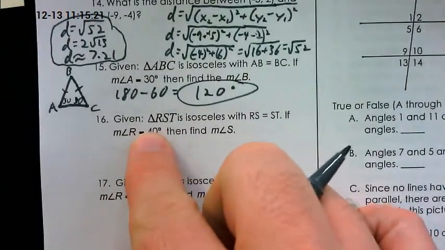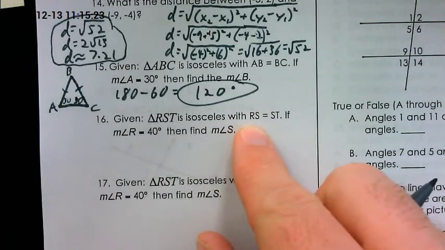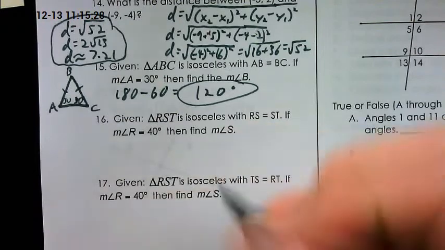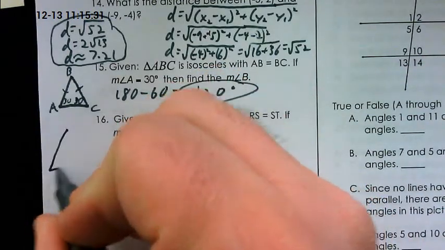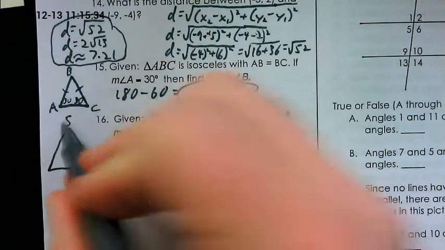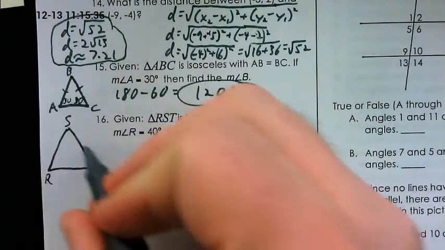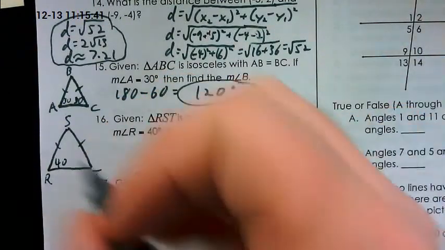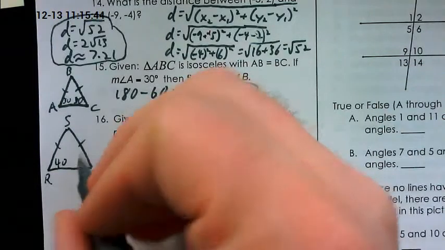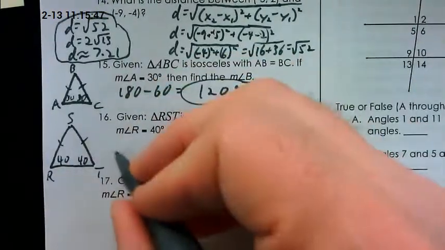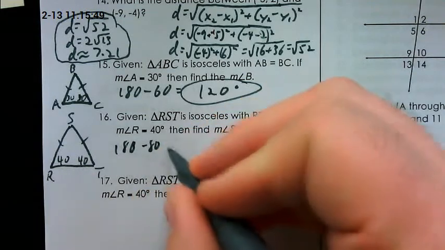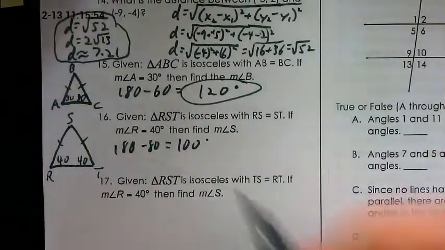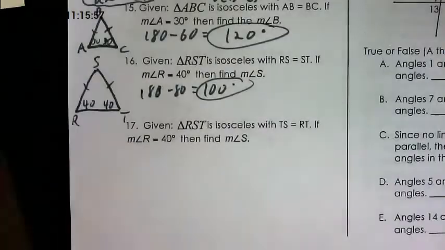On 16, given triangle RST is isosceles with RS equal to ST, so now this time S is in both legs, therefore S must be our vertex. It says R is 40. Find S. So this is essentially the same type of question. That would also be 40. Subtract those two from 180, because all angles in a triangle add up to 180. So that's 100 degrees for S.